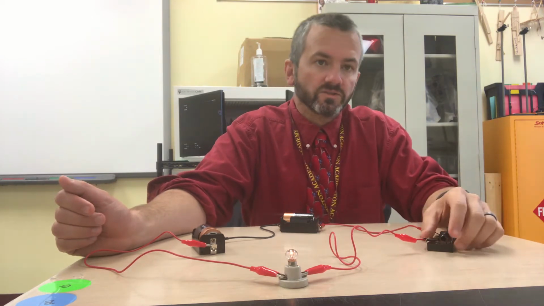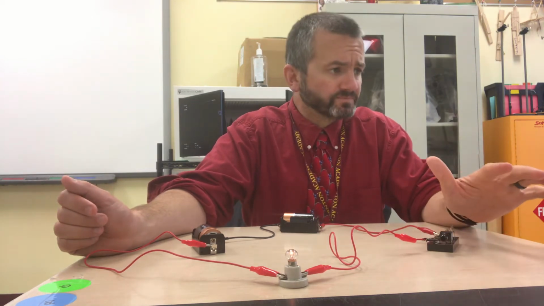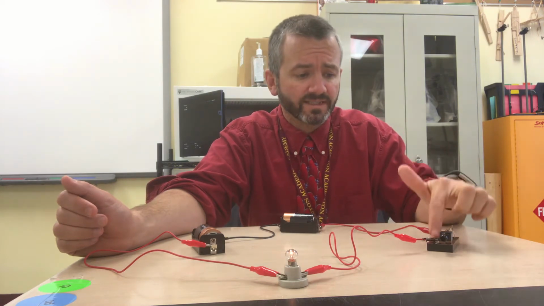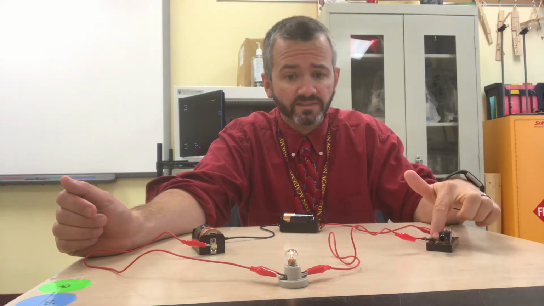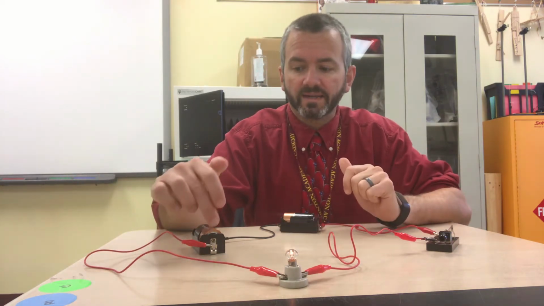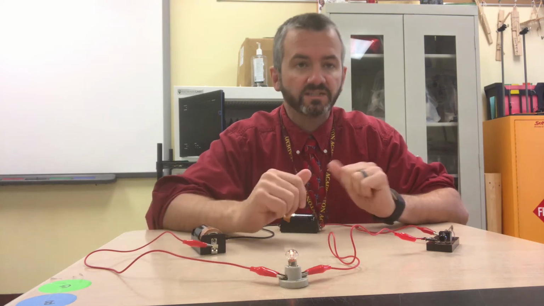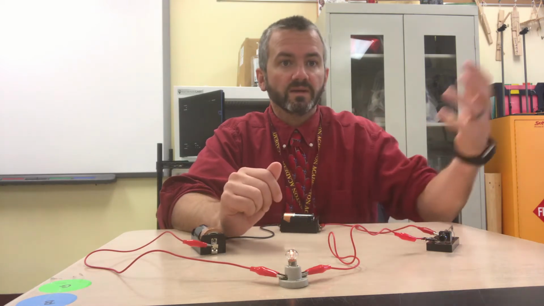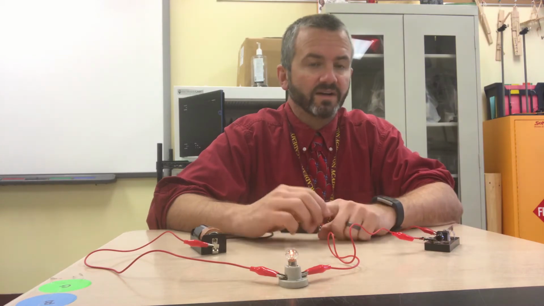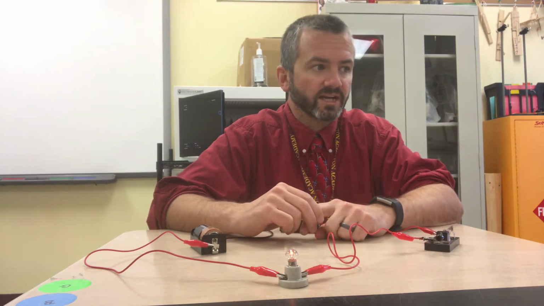As you're doing that, we can talk about how many connections to each element. So if I see here, there are 2 connections to the switch, there are 2 connections to the light bulb, there are 2 connections to each of the cells. So the answer is 2. You have to have 2 connections to each item.